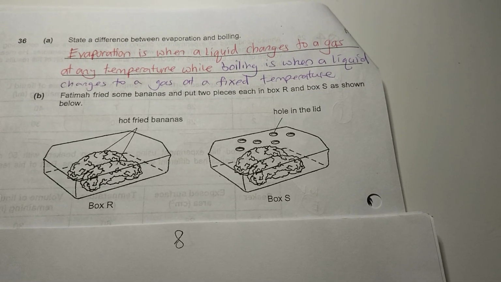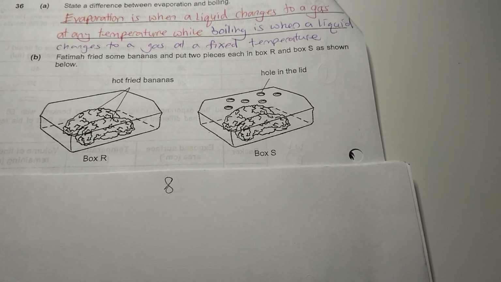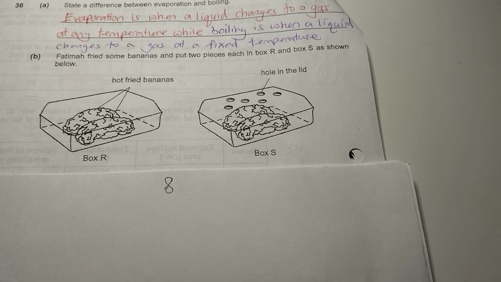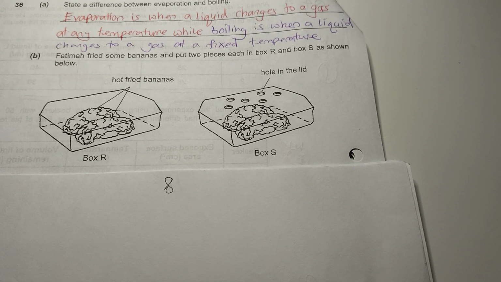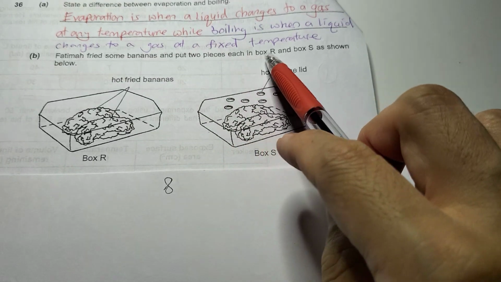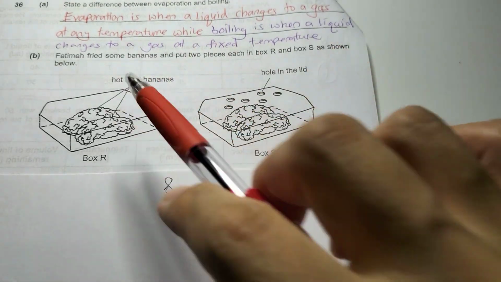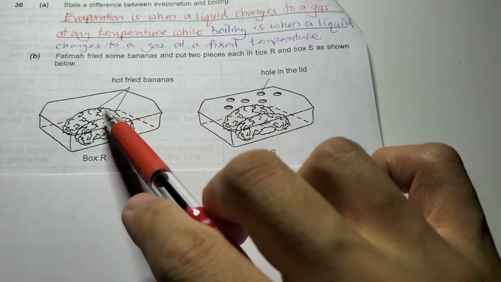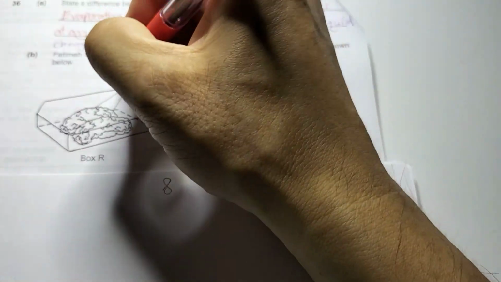Next one is a very common question. Common as in, over the years, they have tried different iterations of this. There was a year when they replaced the fried bananas with dumpling or what you call bao, okay? So the idea is the same. They just replace the different items inside. So let's be familiar with such questions. Fatima fried some bananas and placed 2 pieces each in box R and box S as shown below. So there's a box with fried bananas and you say hot.